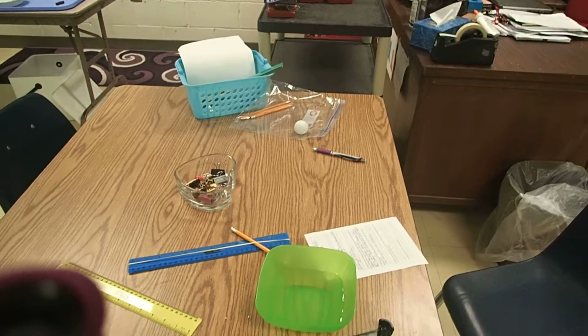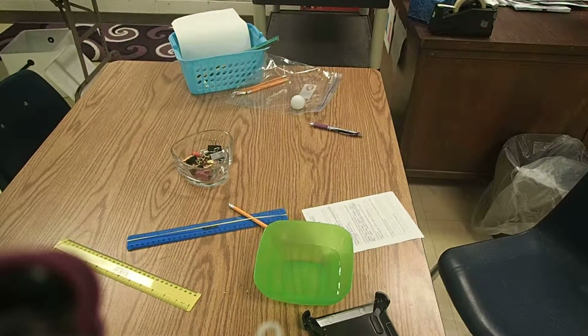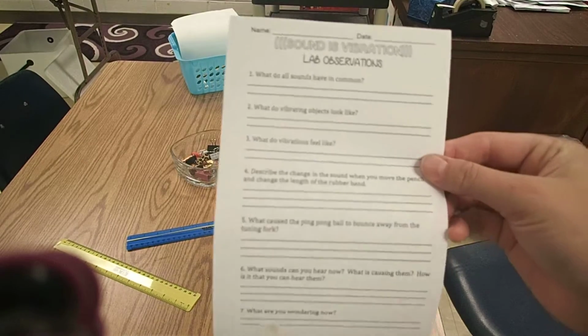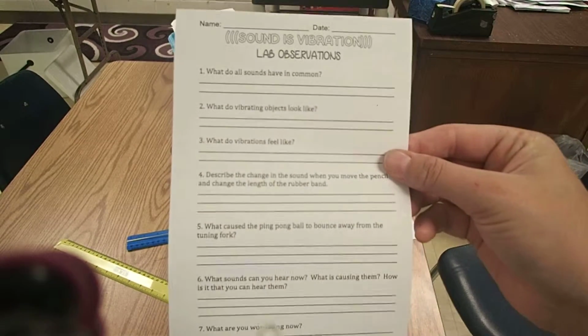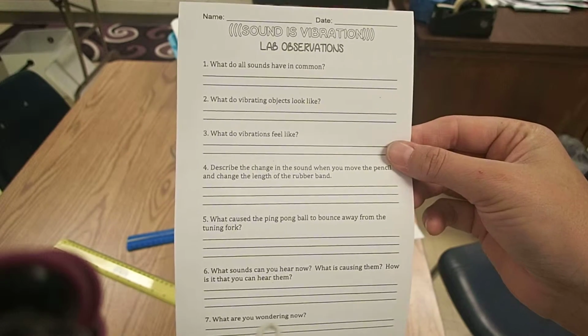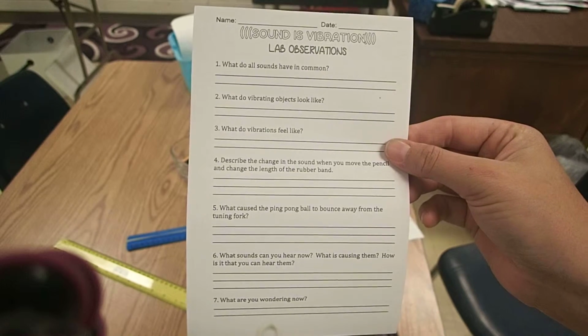And we're here to finish up a science lab that we started last week on how sound is made from vibration. And each of you should have a lab sheet that looks like this in your journal. So if you guys will open up to that page for me. And if at any time you need to consider a question or take some more time to answer it, feel free to pause this video.